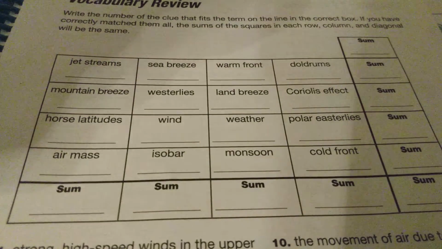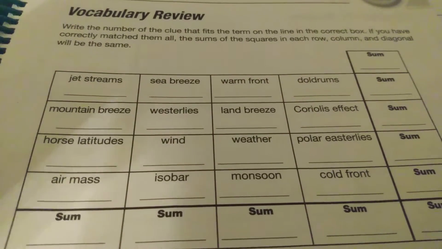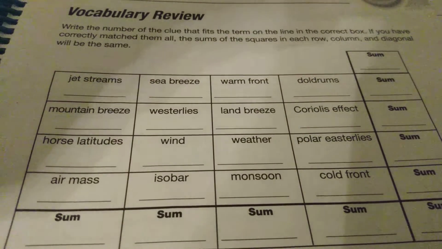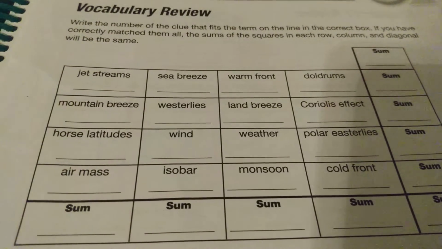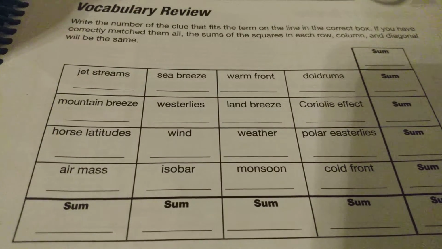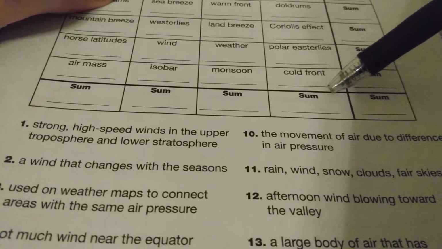All right, hey guys. Wanted to go over the vocabulary review for chapter 11.8a and 11.8b. This is the vocabulary review sheet, and it's on Facts. So basically, what you're going to do here, and some of you have already done this, that's fine, I'm just talking to the people who haven't done this yet. But these are all your vocab terms, jet streams on down through cold front.